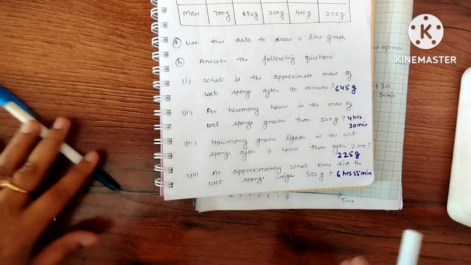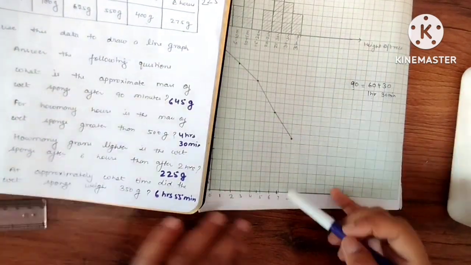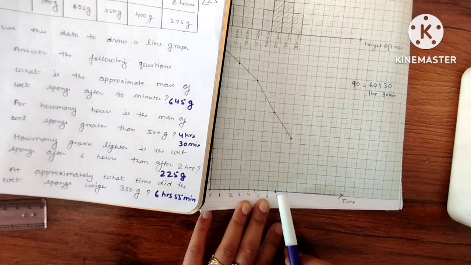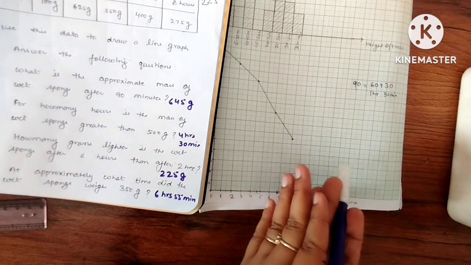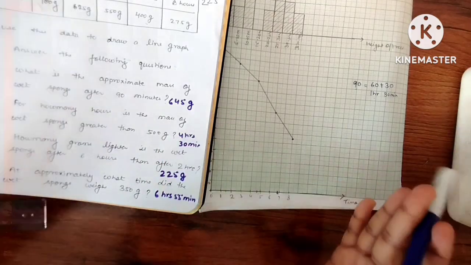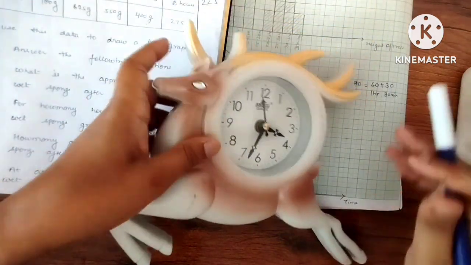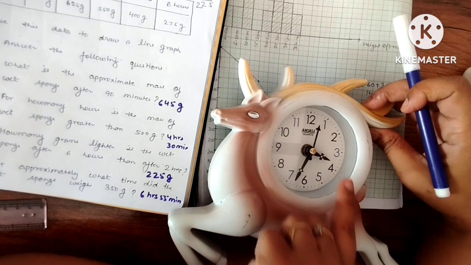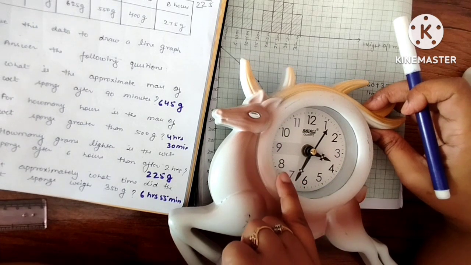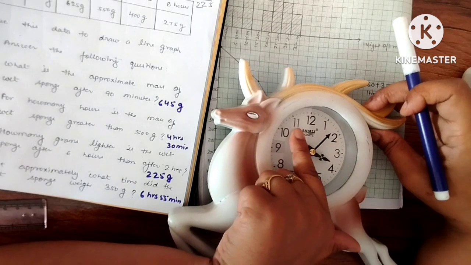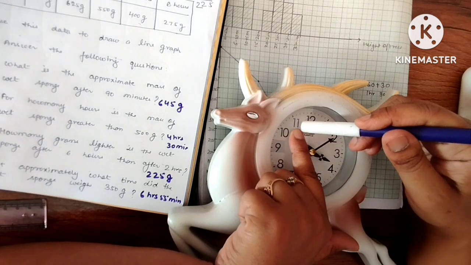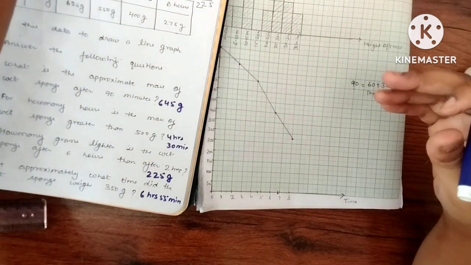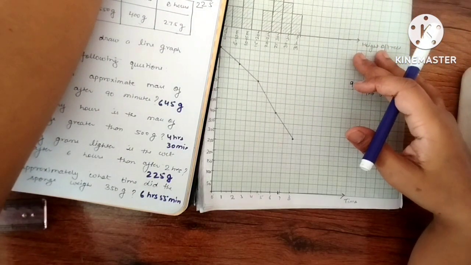Did you understand? Where is 350 lying? Before this 7 hours line. So 5 minutes difference. That means 5 minutes before, what is that? If you look at a clock, this is the 7. 5 minutes before is 5, 10, 15, 20, 25, 30, 35, 40, 45, 50, 55. This is 5 minutes before. So 55. So 6 hours 55 minutes. Okay. This is the last question of this practice question.